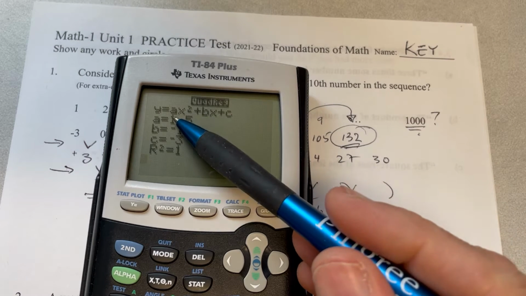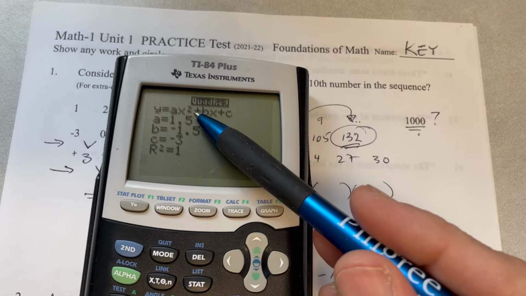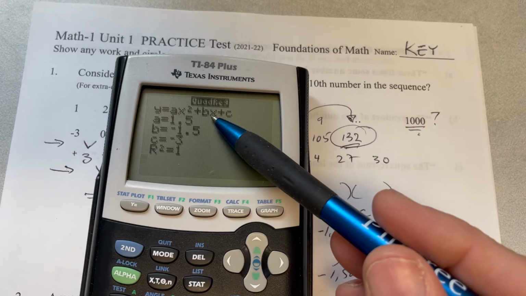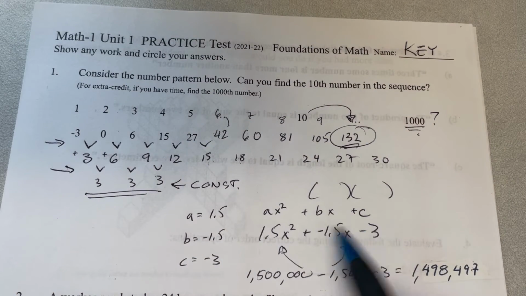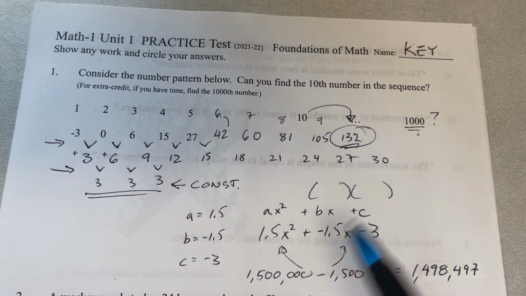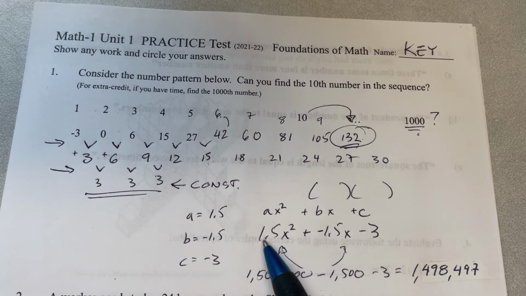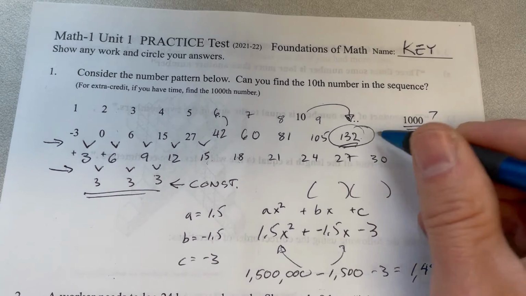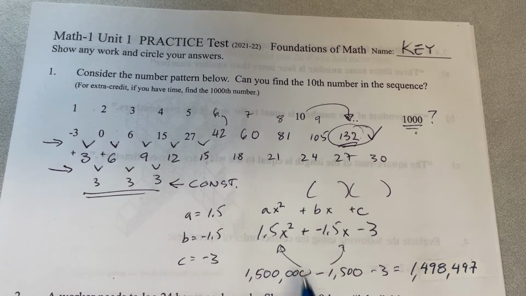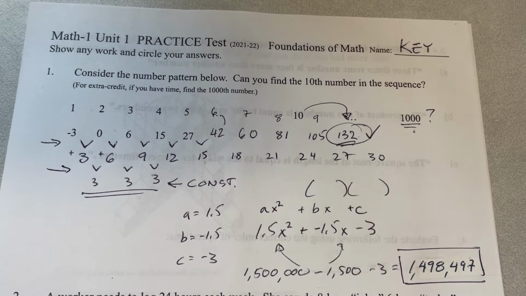And that is telling you that the formula is 1.5 for A, x squared, minus 1.5 times x, and then minus 3. So you can pause and see, but that's how you do it right there. So for instance, to check our answer for 10, if I plug in 10 and square it, I get 100. 1.5 of 100 is 150, minus 1.5 of 10 is 15, so 150 minus 15 is 135, take away 3 more and I get 132. So that checks out. If you want to do it to 1,000, then it's going to be 1.5 million minus 1,500 minus 3, and that's your extra credit if you want to do that, but that's optional.